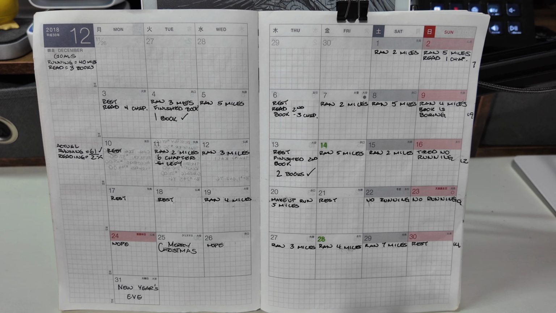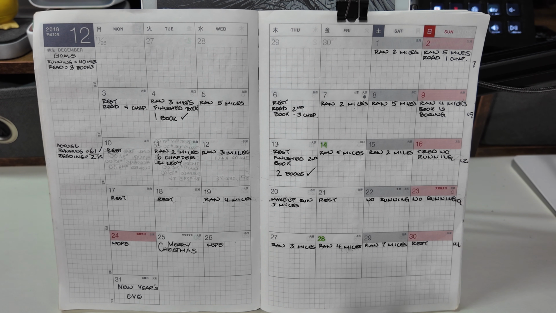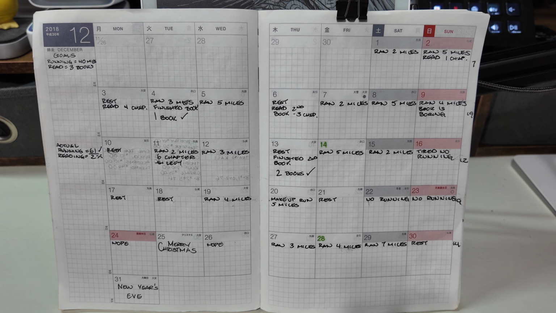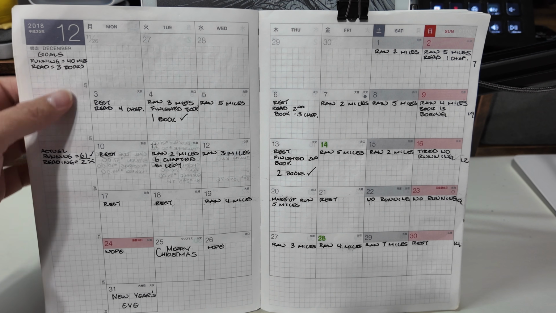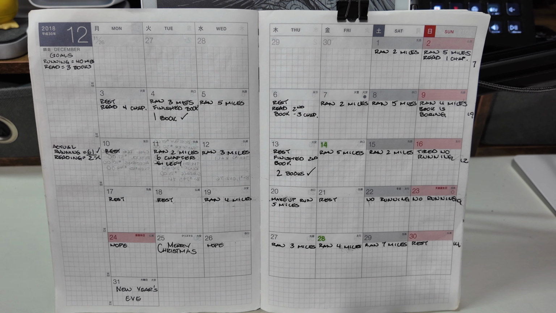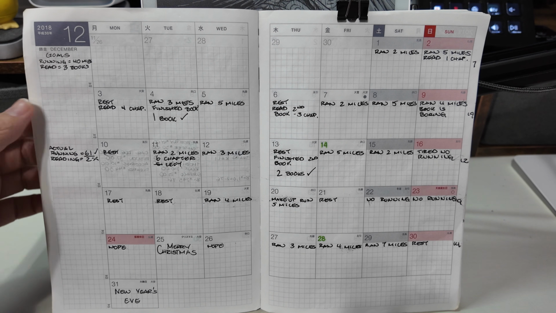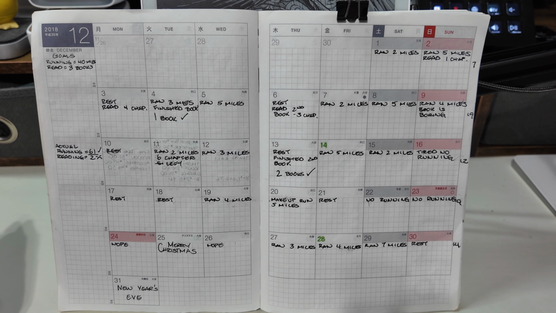Okay, so in the fourth section, which is going to be the monthly spread, on my Hobonichi again, I'm using this spread to track my goals for my hobbies. So back in 2018, my goals were for running and for reading. My running goal for the month of December was to run 40 miles, which is not going to happen now. And my reading goal was to read 3 books in the month.